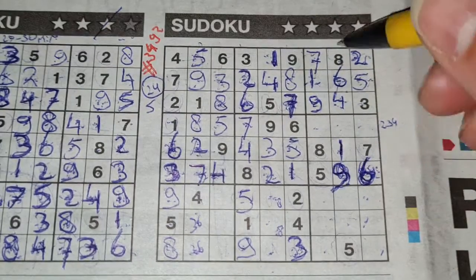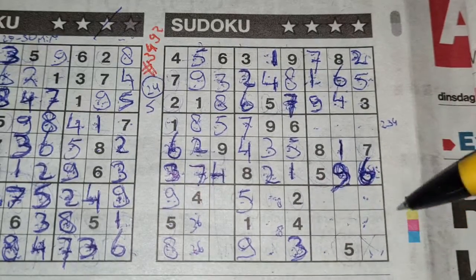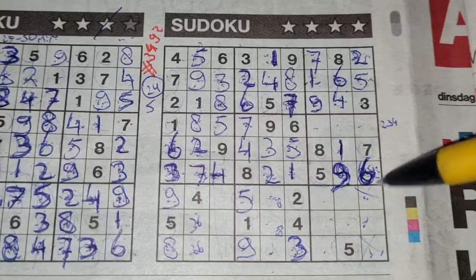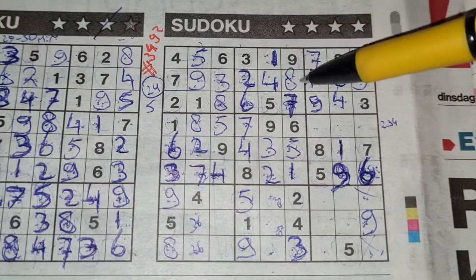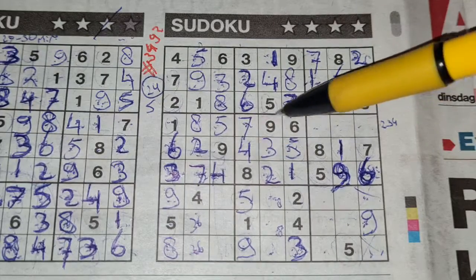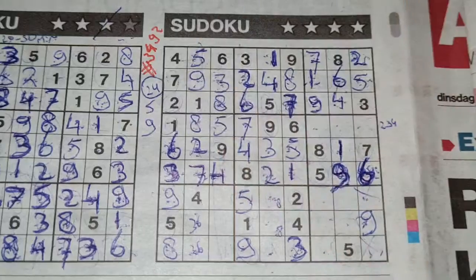9 in this column. 9 in the column next. So on the last column, the only three places for the 9 should be here, here, or there. We see there 9. No 9 there. There 9. No 9 there. The only place for the 9 should be there. And all the 9s are used. I can see. This is number 2, number 9.